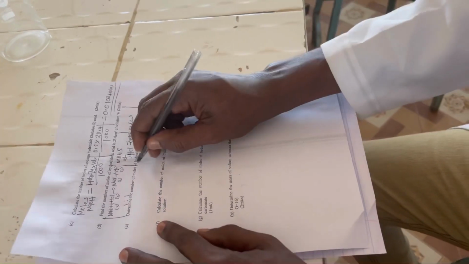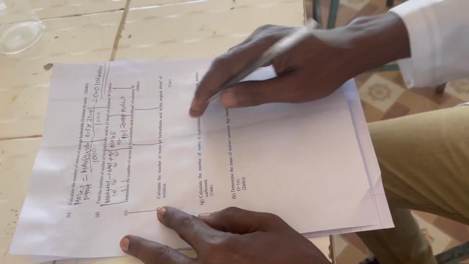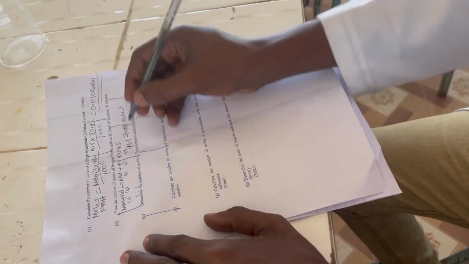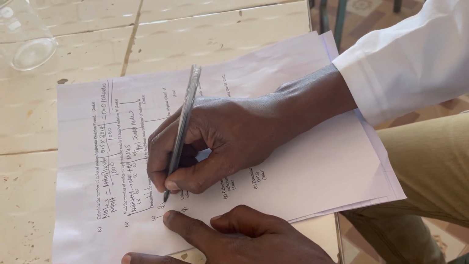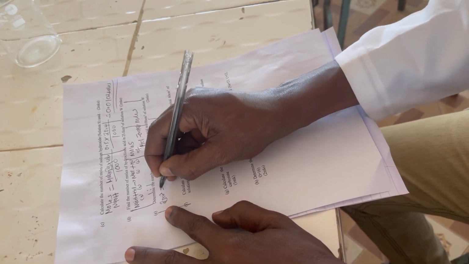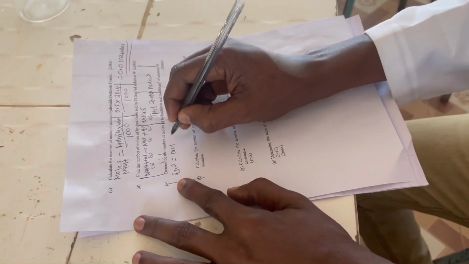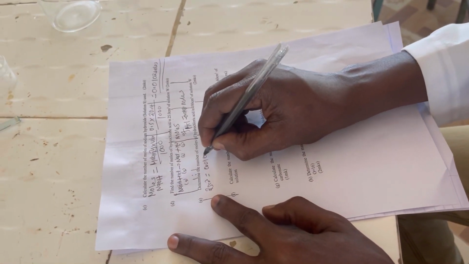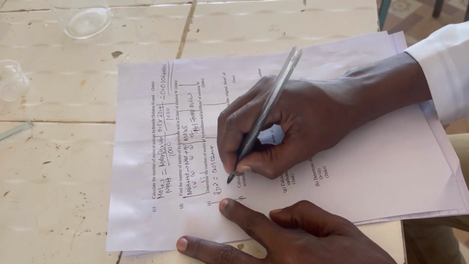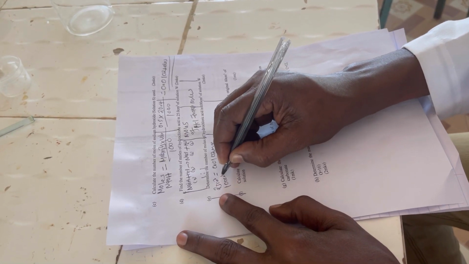So how will we determine that? If, for example, 25 centimeter cube of the hydrochloric acid has 0.01021 moles, how about 100 centimeter cube?